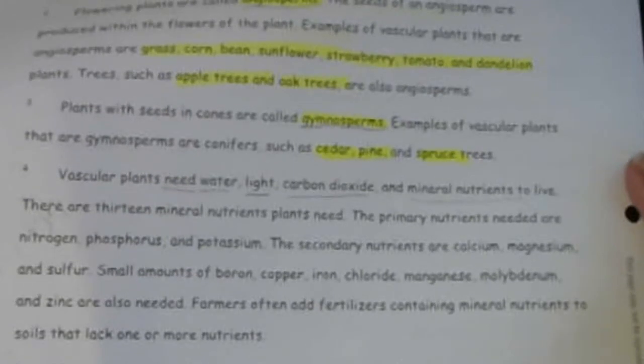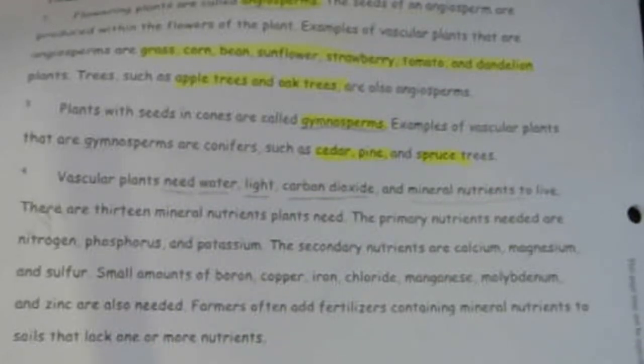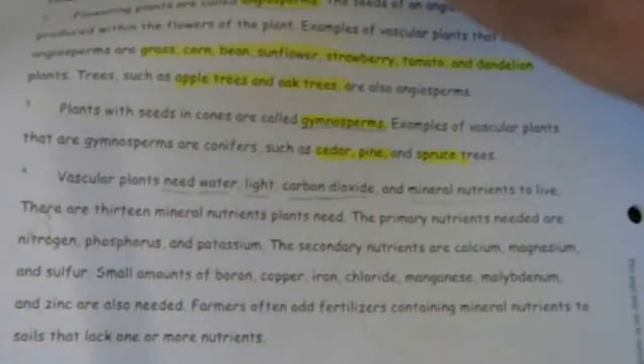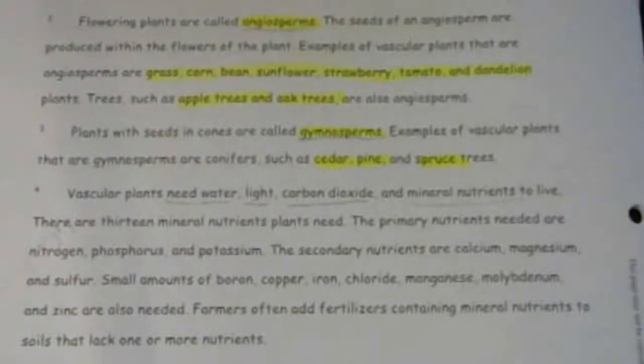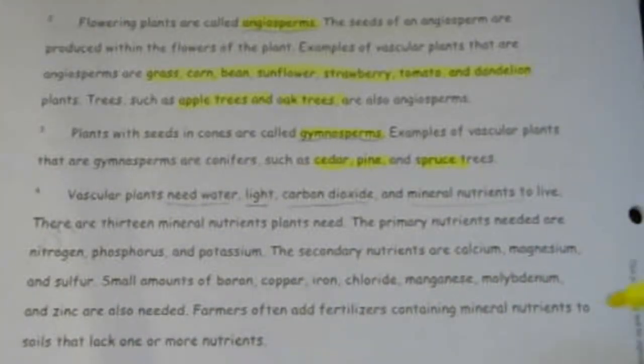Farmers often add fertilizers containing mineral nutrients to soils that lack one or more nutrients. You can add fertilizer to give more nutrients to the soil. Farmers often do that.